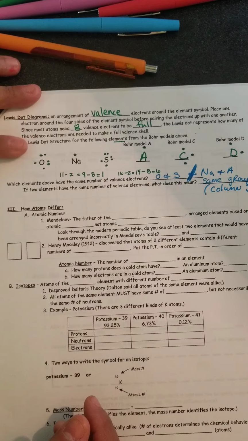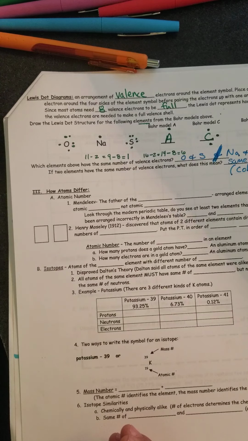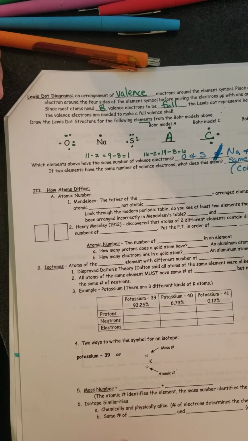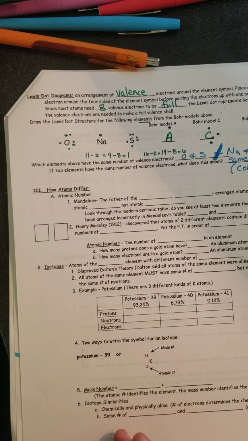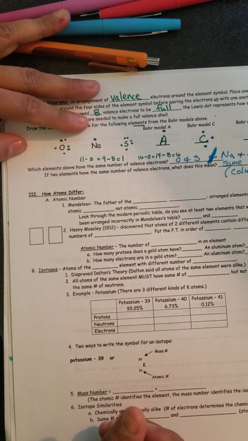So believe it or not, atoms are a little different. Not just that gold atoms are different from oxygen atoms. Yes, they're different. But I'm talking about oxygen atoms being different from other oxygen atoms. They're both oxygen, but they're just a little bit different. So let's go ahead and look at this part here. It says here, though, the atomic number.